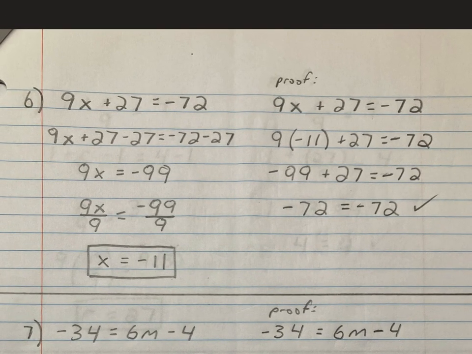So problem 6 and 7. Problem 6 first. 9x plus 27 equals negative 72. It's a two-step problem. X is being multiplied by 9, and then 27 is being added to that product. So what do we undo first?